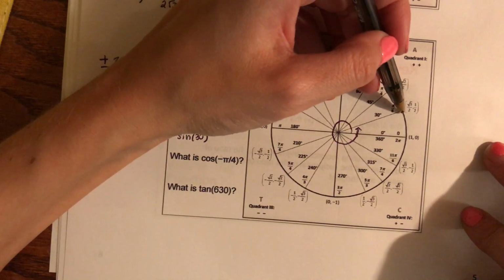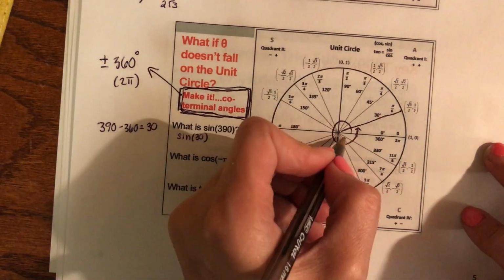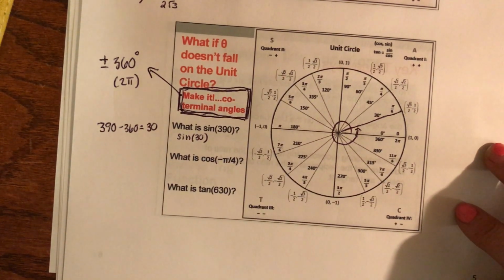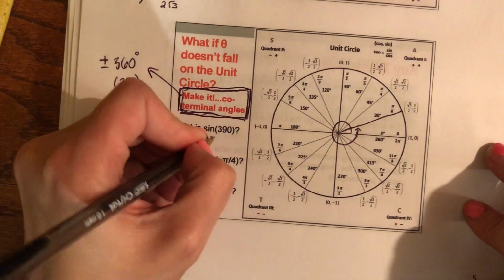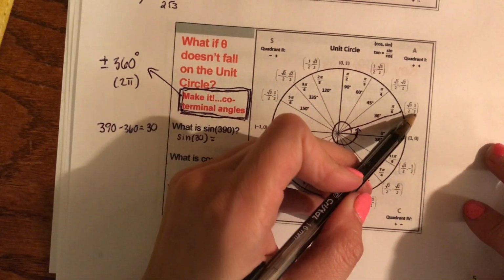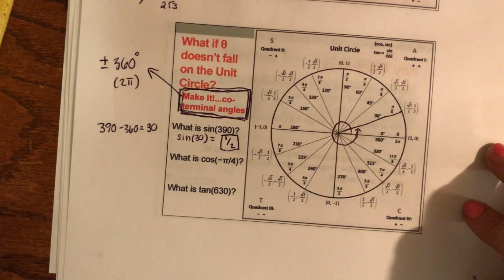Except you see it still ends on the same place and it started again on the same place, right? So sine of 30 and sine of 390 are going to have the same ratio of sides, the same output value, right? And again, it's just the y value. So y value here is 1/2, and that would be our final answer, okay?